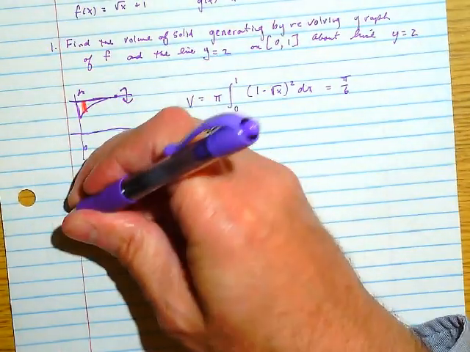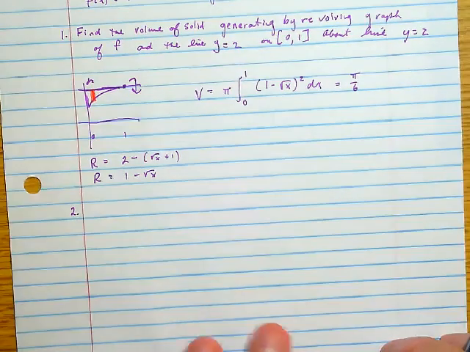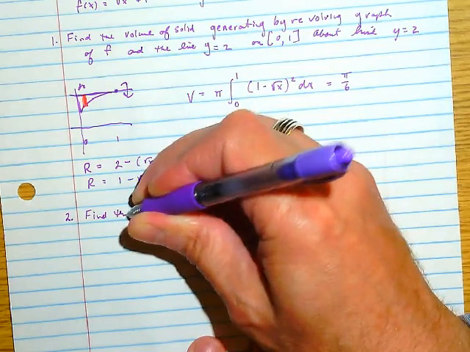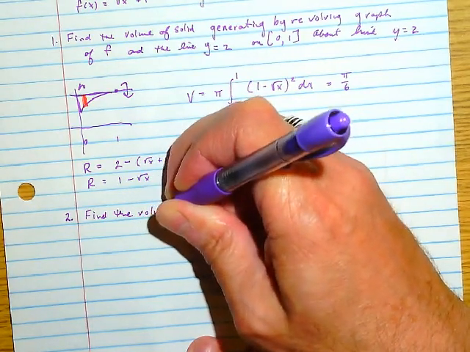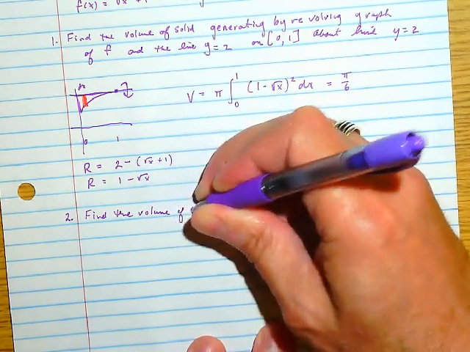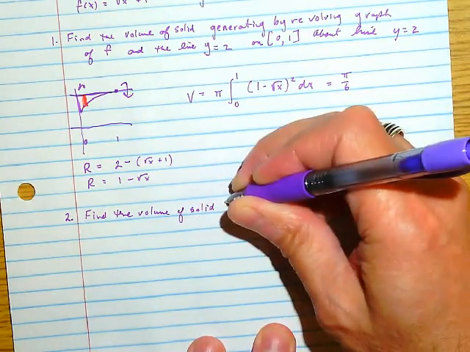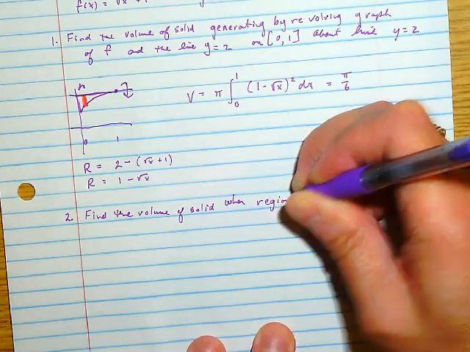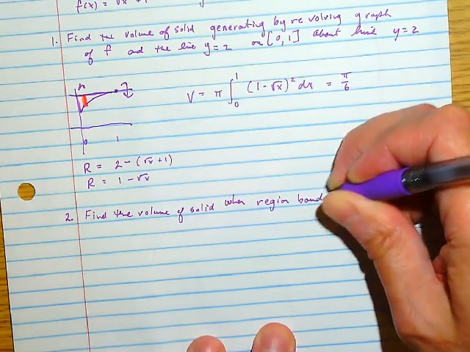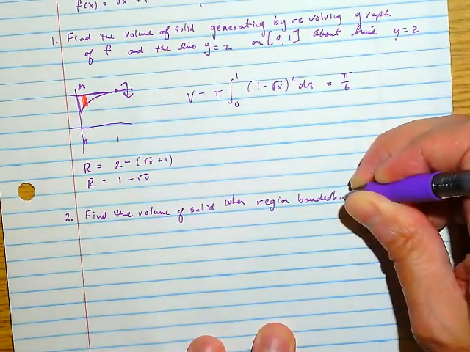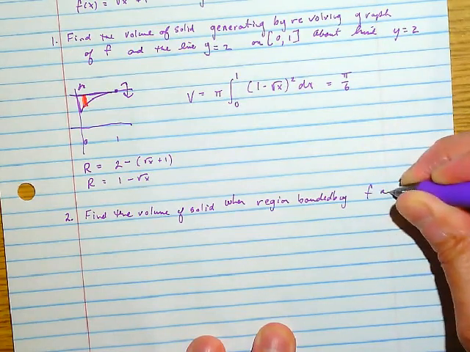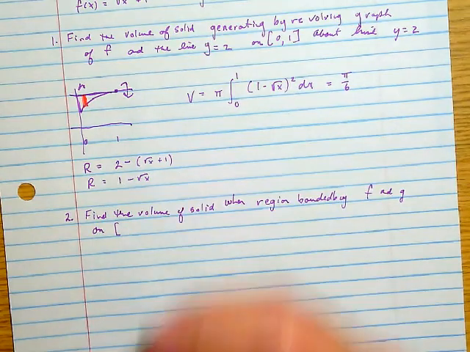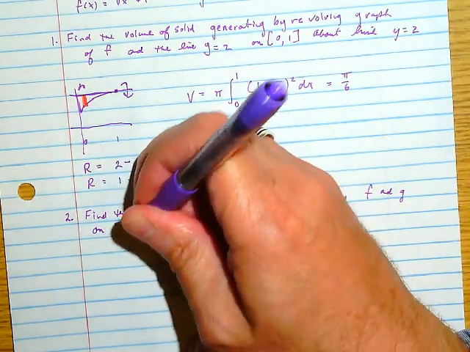Let's do another example. Same f and g. This time I'll use both of them. Find the volume of the solid when the region bounded by f and g on the interval 0 to 1.